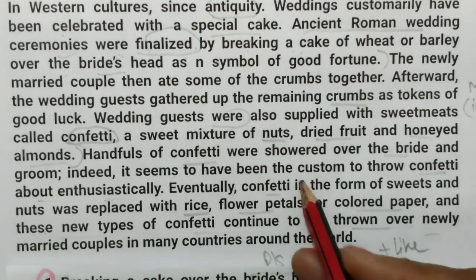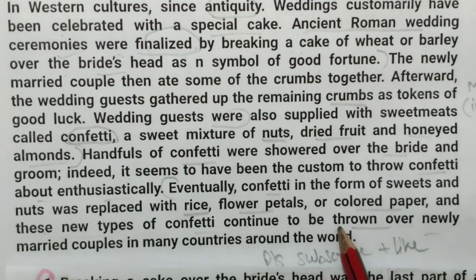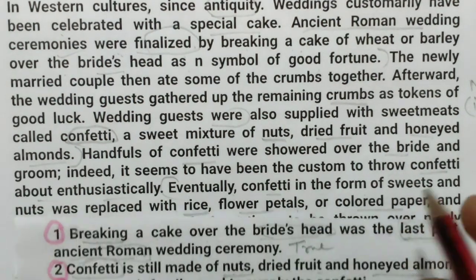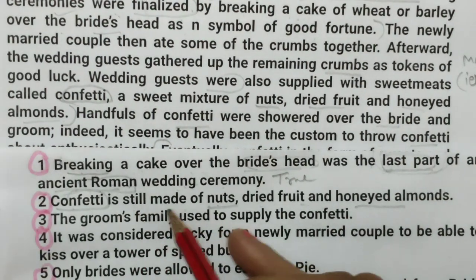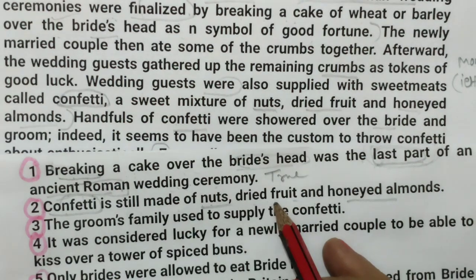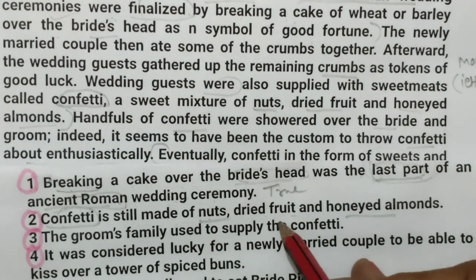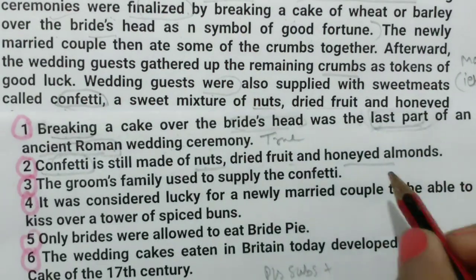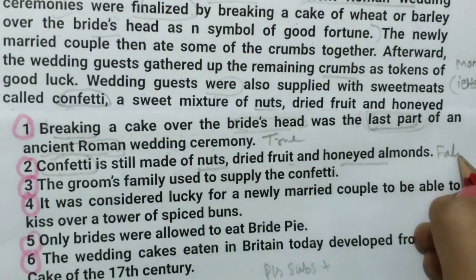It means now that trend has changed, confetti in the form of rice or flower petals or paper. So here they are saying it is still made of nuts, dried. So this made of nuts and dried, it was in past tense. See this? So it means this is false.